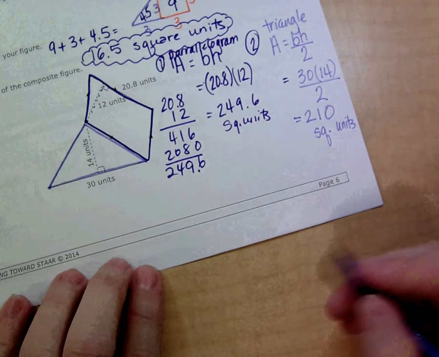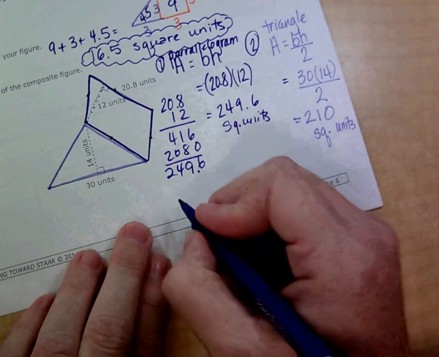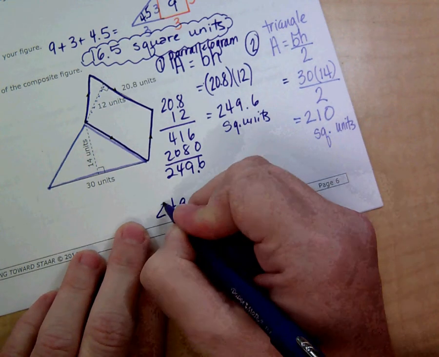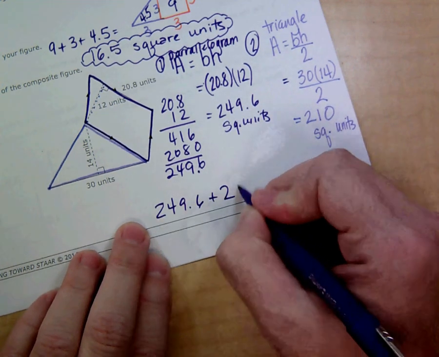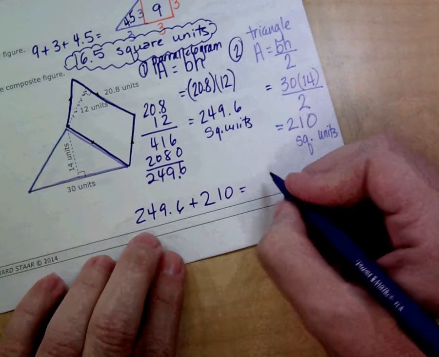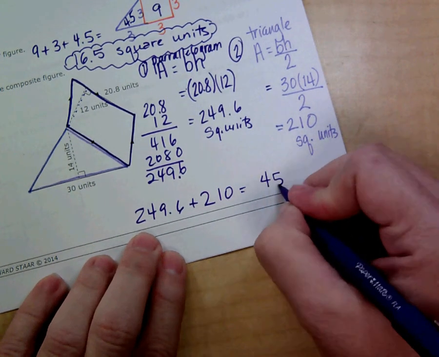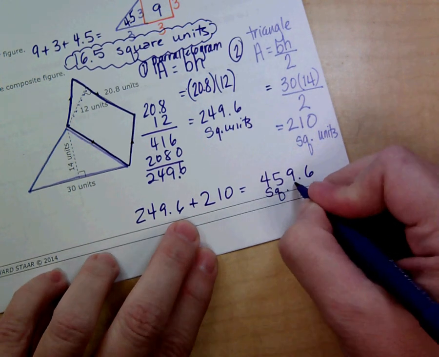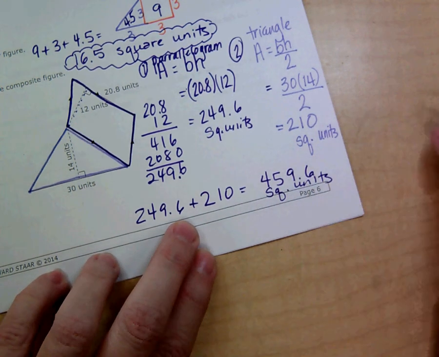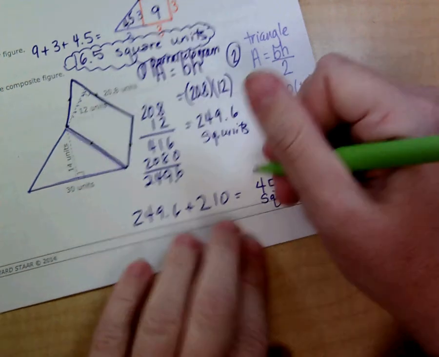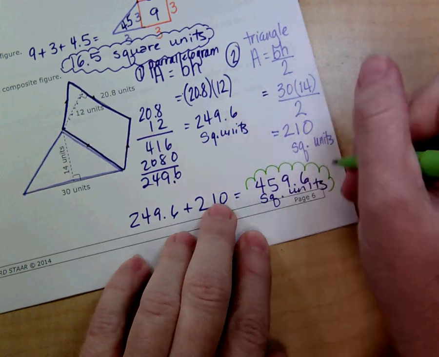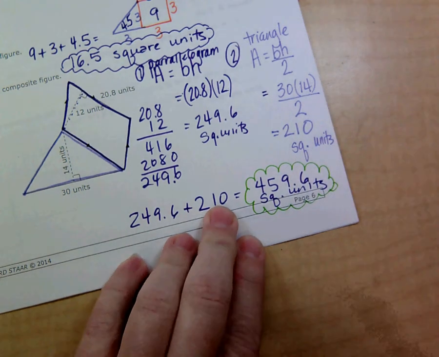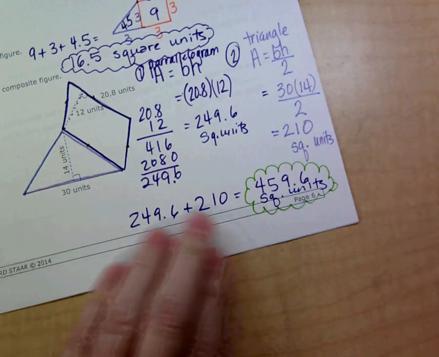We're going to add those two together. So 249.6 plus 210 gives me 459.6 square units. And that, y'all are my students, I'm so sorry, that's me, 459.6. Okay.